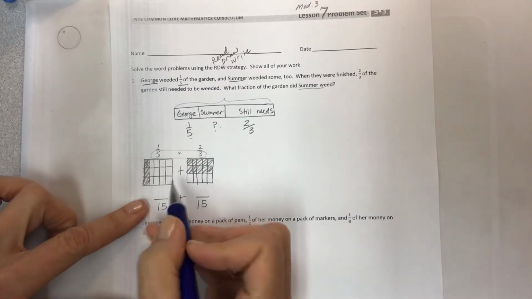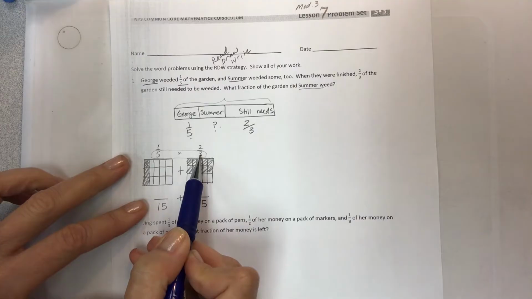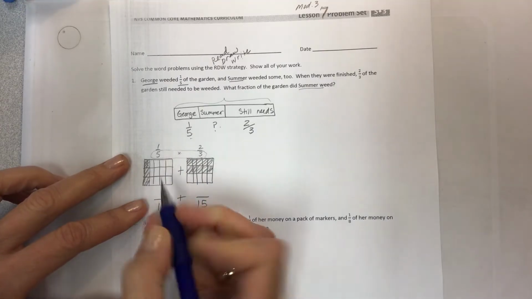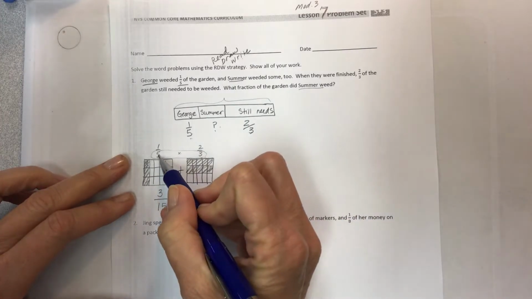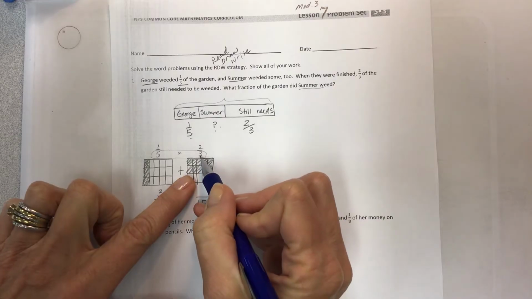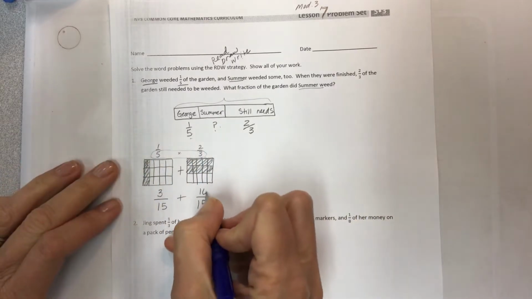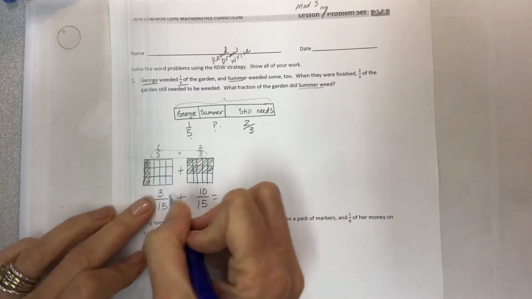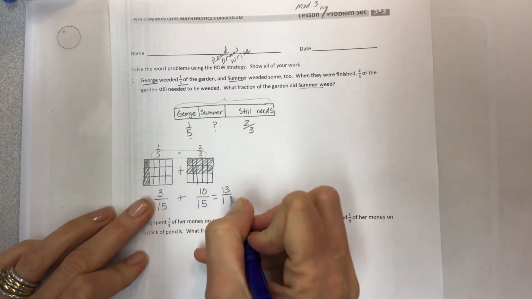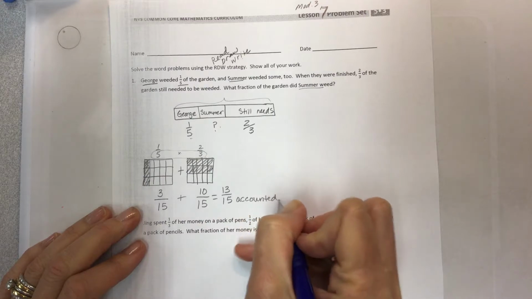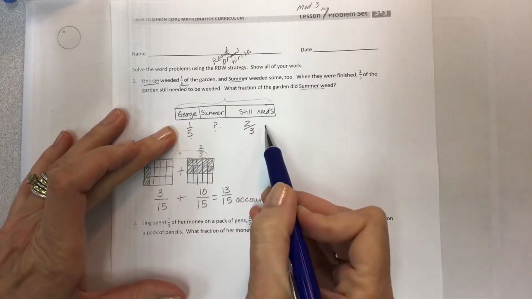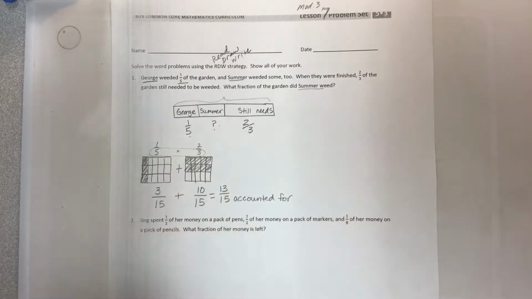Now, how many are shaded here? Remember to take the denominator number from this other one and multiply it by the top to get 3. Double check with your model. Remember to take the denominator from this one, because we made fifths over thirds, and multiply it by how many were shaded here. So now we have 10. When you add those up, you find that there are 13 15ths that are now accounted for, okay? I like to label this accounted for, because it's either George or still needs to be done, okay? But what we don't know is Summer's portion.